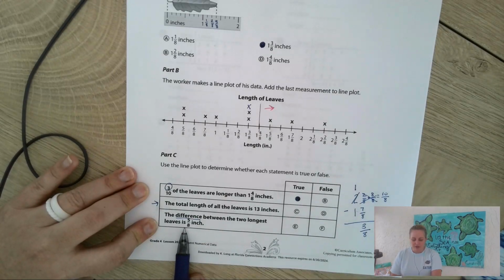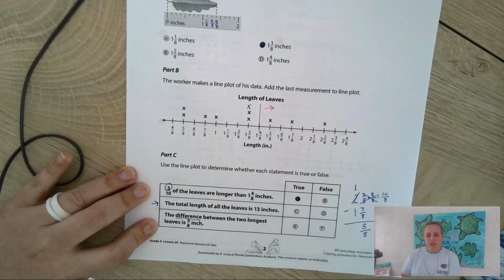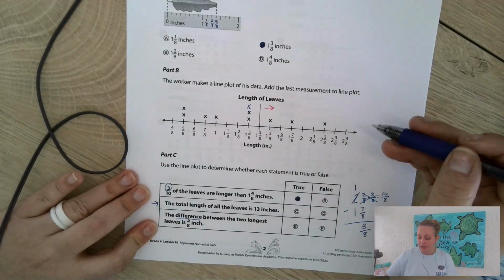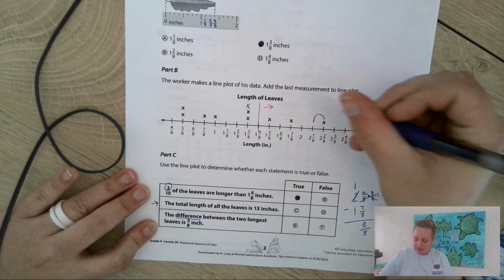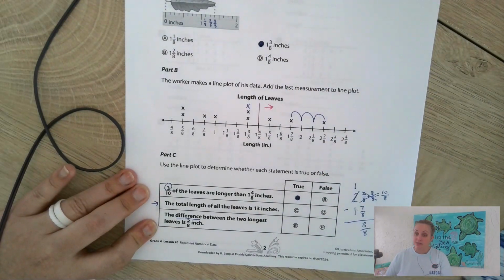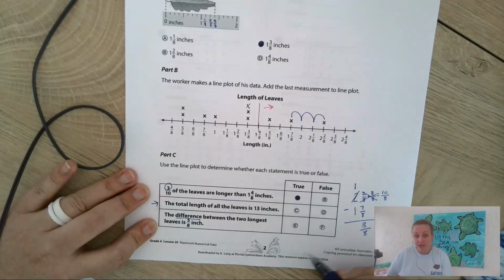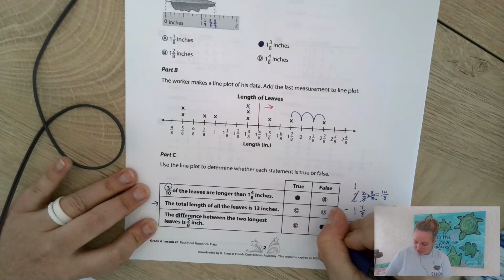So is the difference 5/8? It's not. It's only 3/8. The other thing that you could have done is actually used the number line to help you. Just count back. Remember, these are all eighths. 1/8, 2/8, 3/8. If the answer was 5/8, you would have been moving over 5. So that one is definitely false.